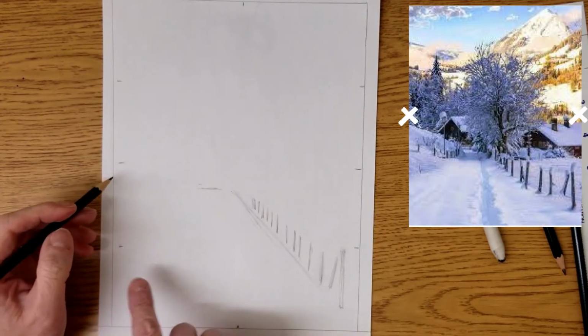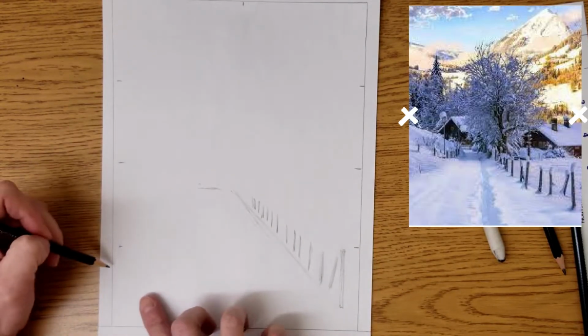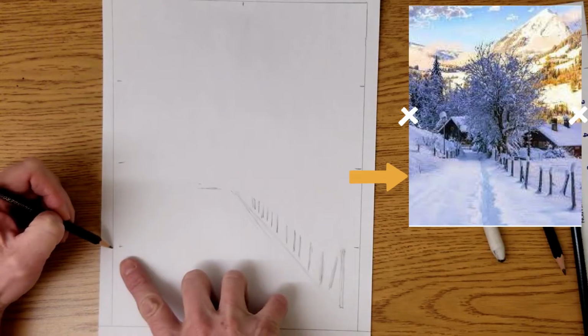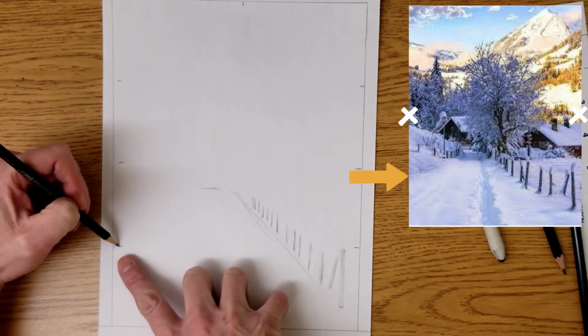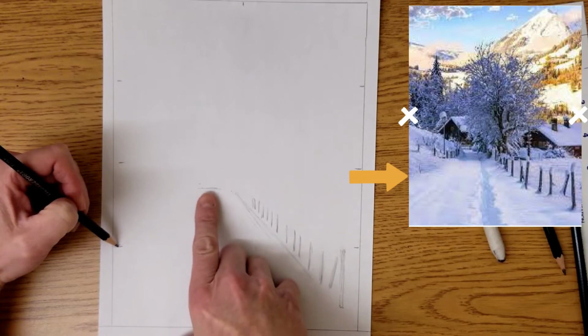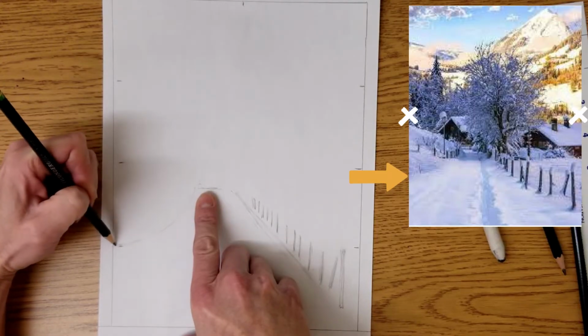All right, now the other side of the road is going back into that vanishing point, and starts up on my quarter mark. So I'm going to draw this land that I can see, and it comes out and rounds out over in this area.